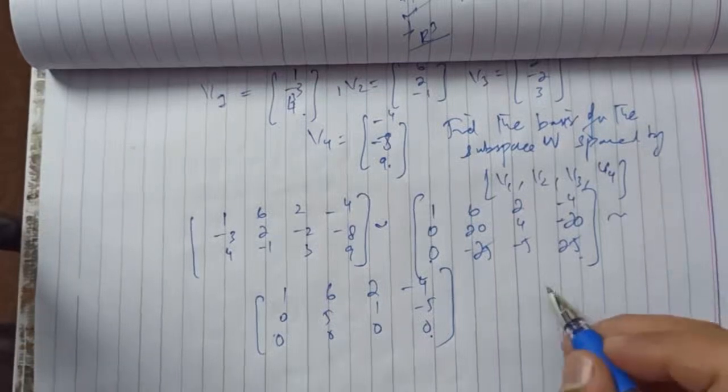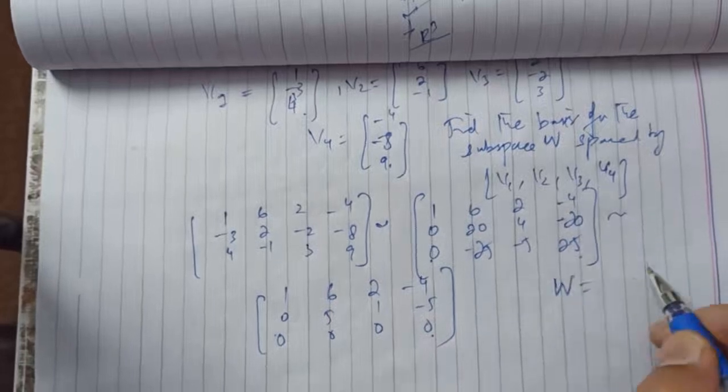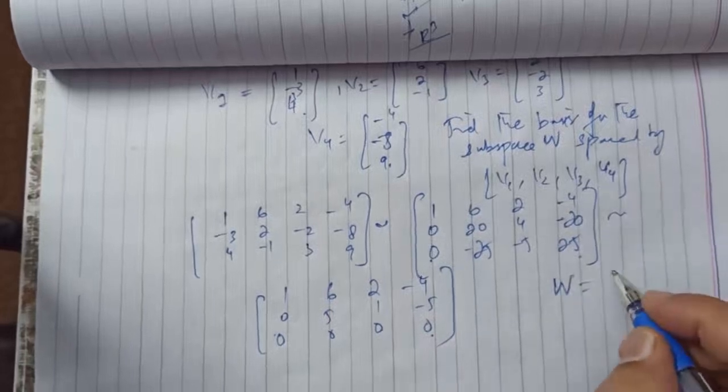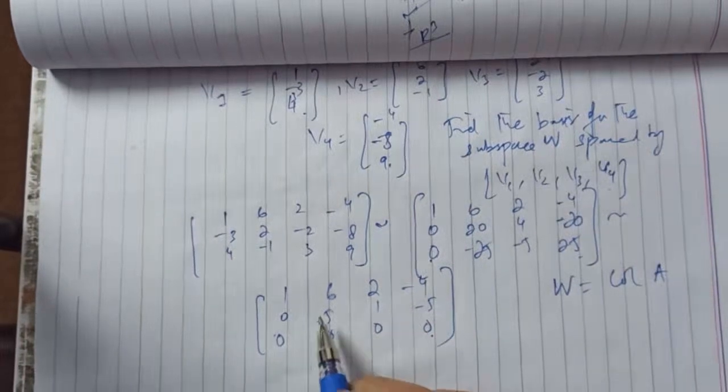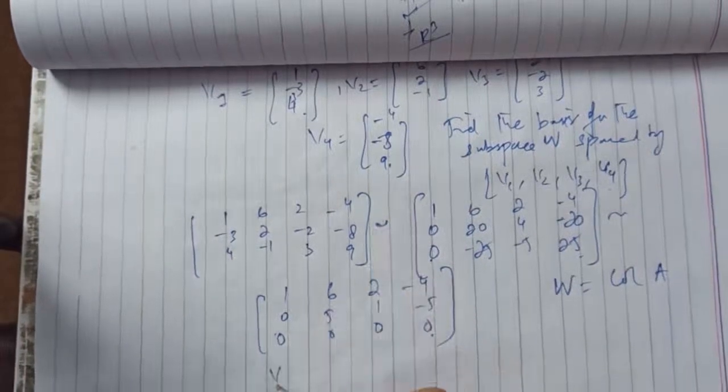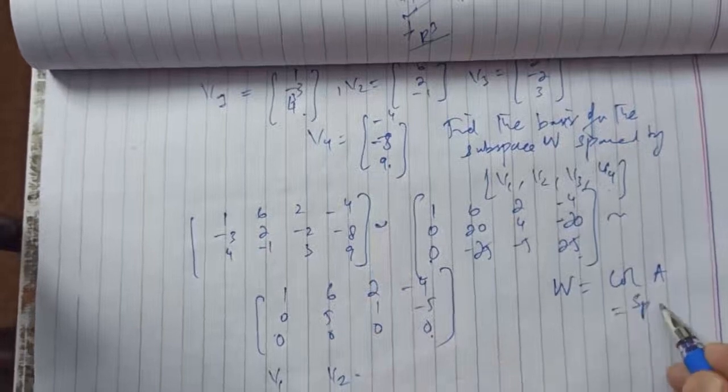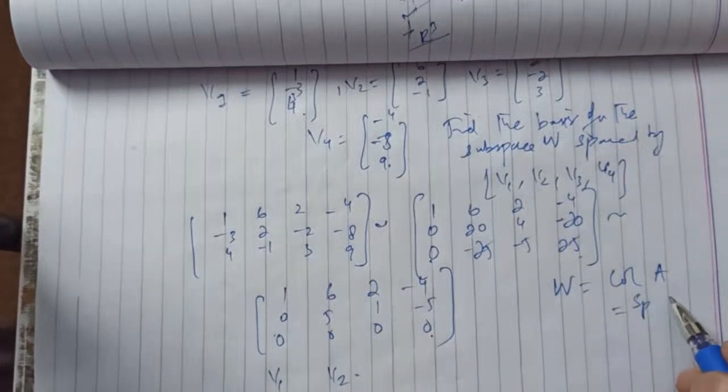W is nothing but the column space of A. You can actually say that because this is v1 and v2 and is the finite span. Hence v1 v2 form a basis of W.